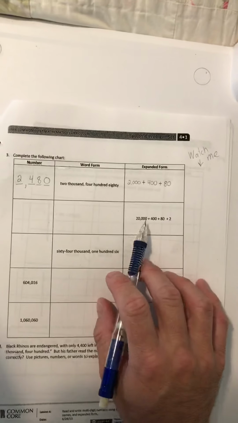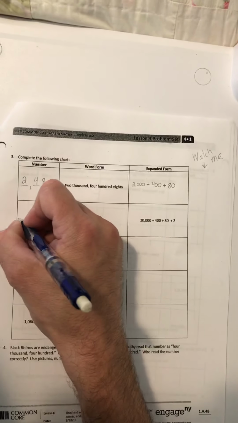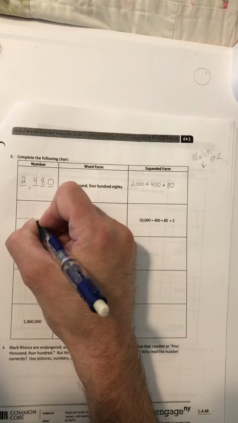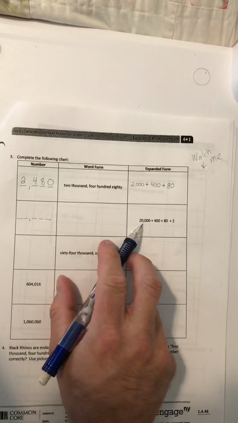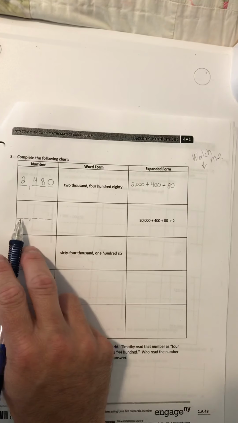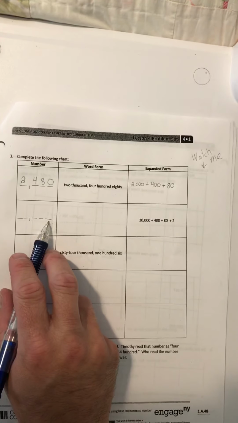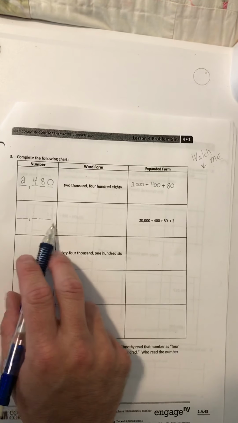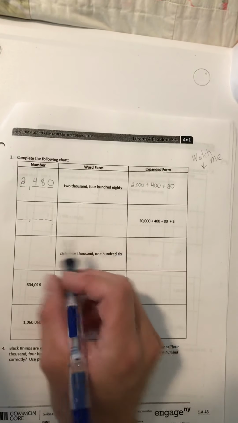Next one, they go for expanded form first. I'm going to go ahead here. I like doing standard form. That way it's easier when we do our word form, so I'll say word form for last. So there's my place, but I noticed we go into the 10,000s. So I made sure we gave ourselves a 10,000, 1,000, hundreds, tens, and ones. And again, if you can't do this place value chart, make sure this is part of your playbook that you're studying.